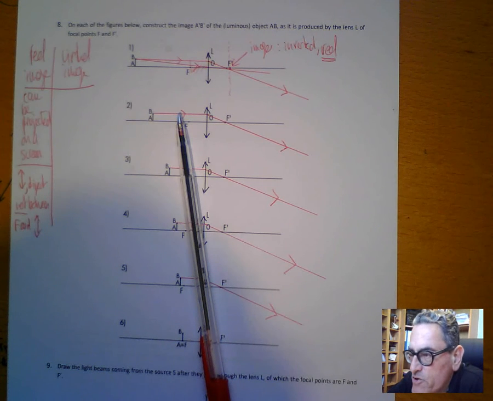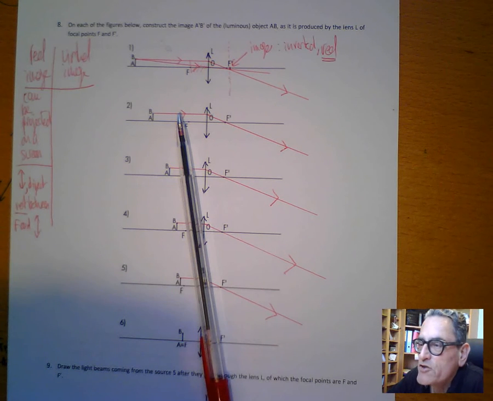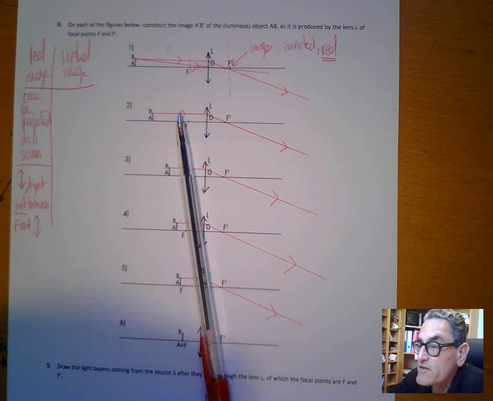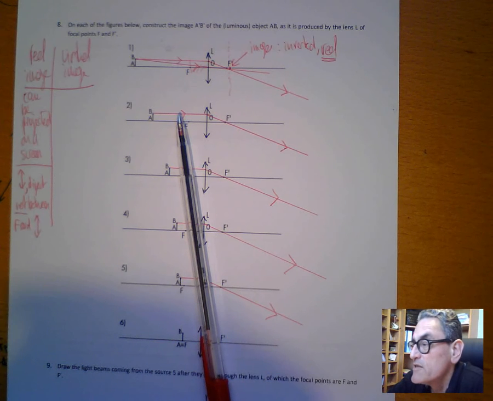The light coming out from this point, well, the object doesn't produce light, but it reflects light. The light gets reflected in all directions, and the rays which get reflected towards the lens get focalized by the lens, and they end up here, and they form an image on the screen.